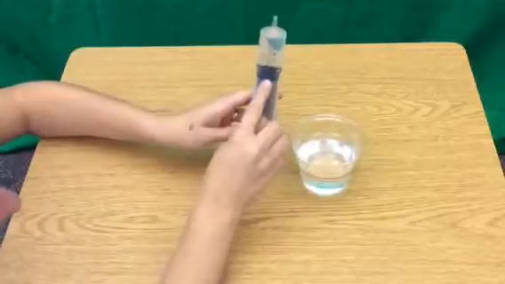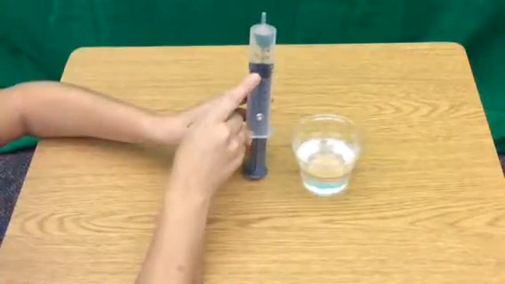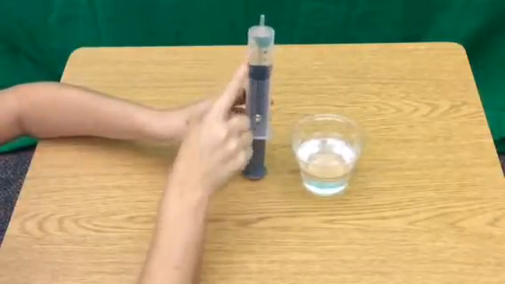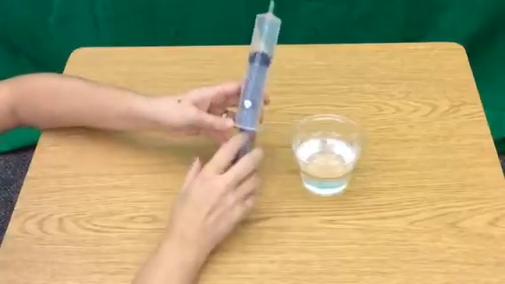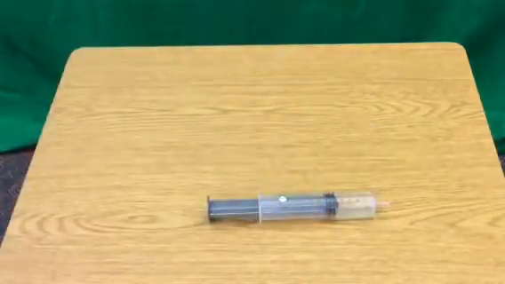You want that black plunger line to be right at 25. So it is here, so now I know I have 25. You don't want too many bubbles here, because the bubbles take up air pockets. We want it to be liquid water. Now that I have my 25, I'm going to set that down.